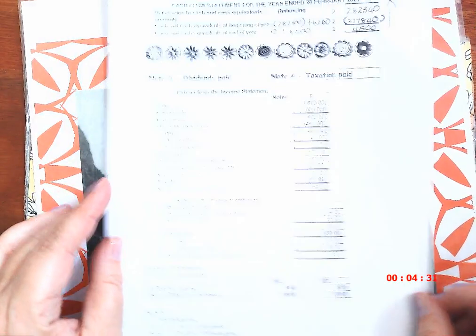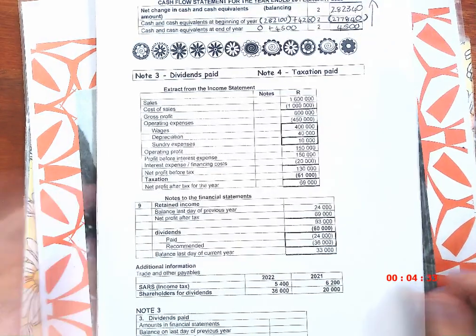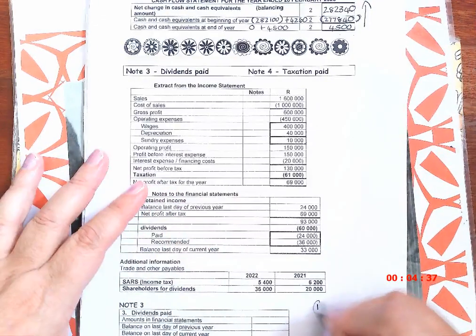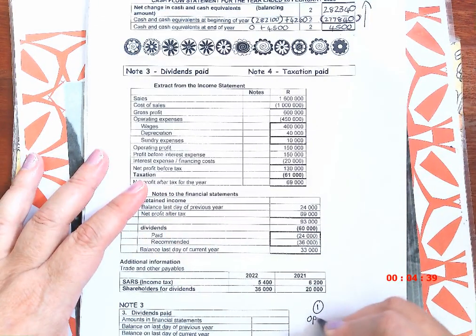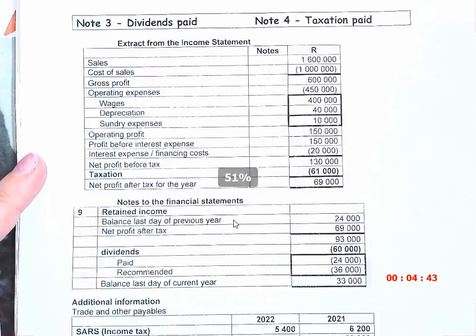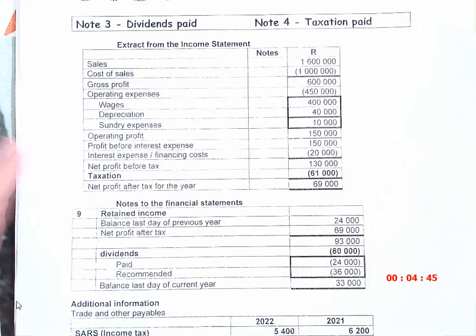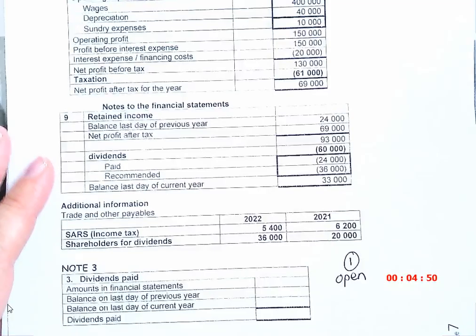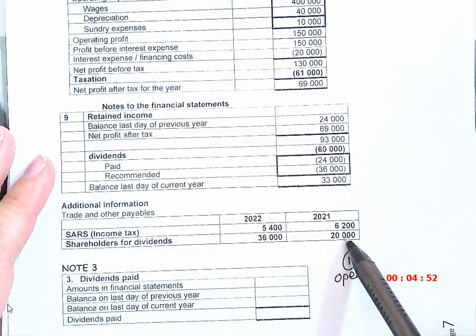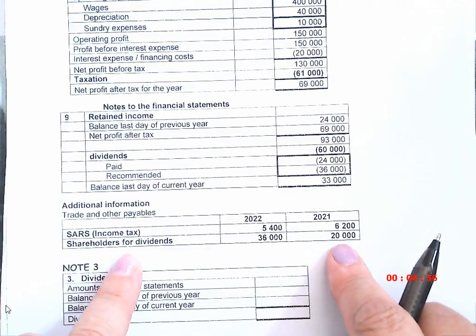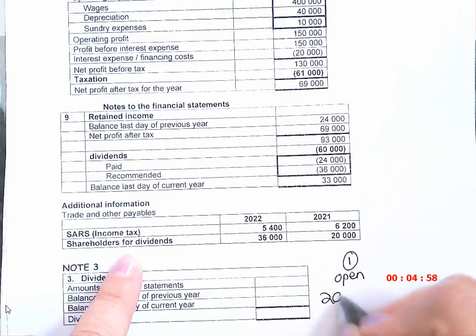If you look there at the dividends paid, I'm firstly going to see, did they give me the opening balance? Can anybody tell me, if I look here, do they give me the opening balance? Yes. They gave me the opening is 20,000. Can you see shareholders for dividends? The 20,000. You see?